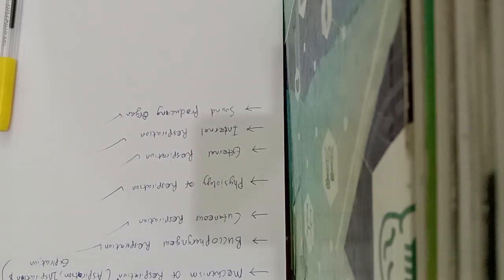The sound producing or vocal apparatus is situated in the larynx, just below the buccopharyngeal cavity. The larynx opens into the pharynx by a longitudinal slit called the glottis.